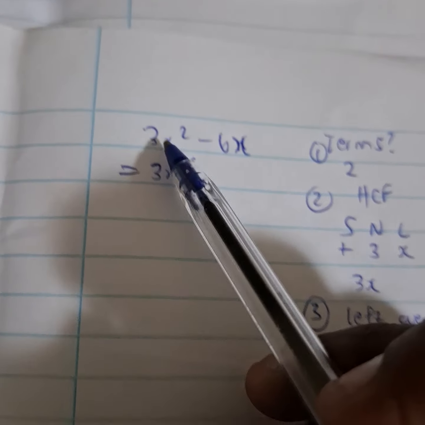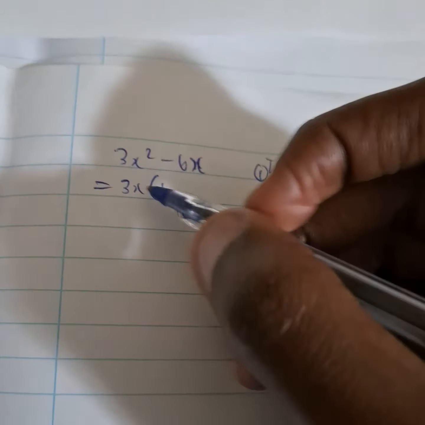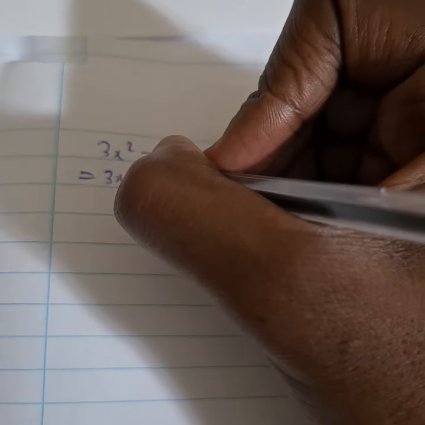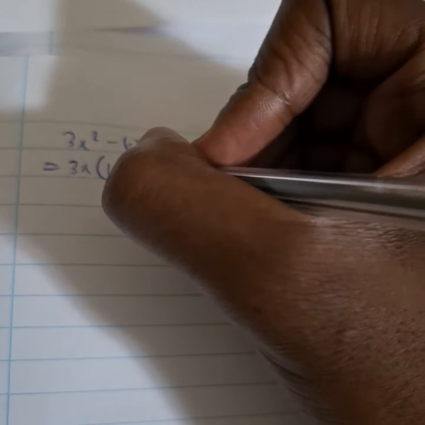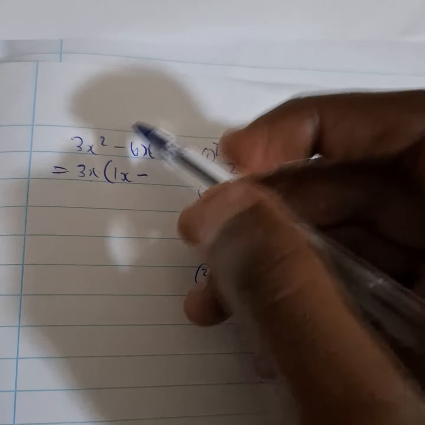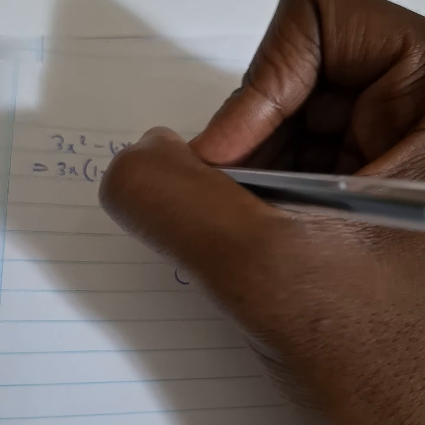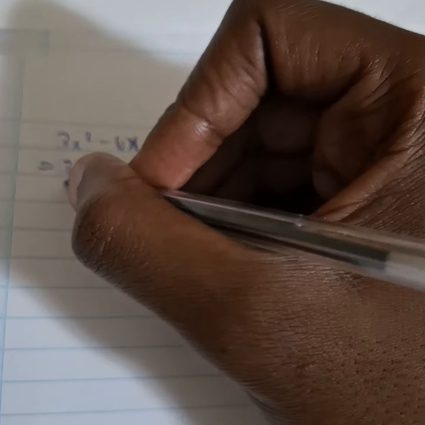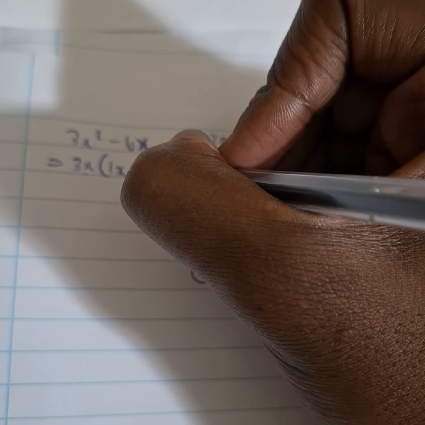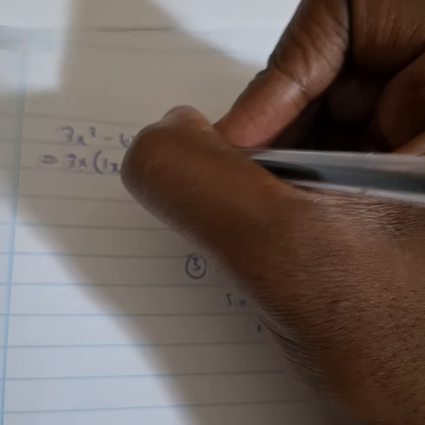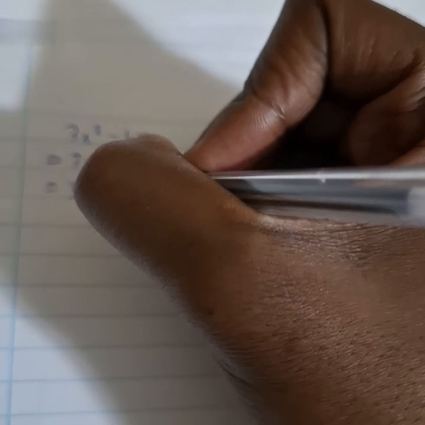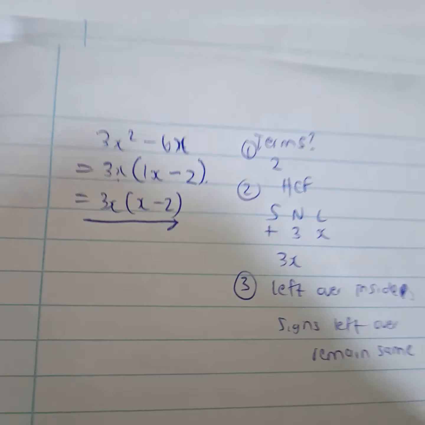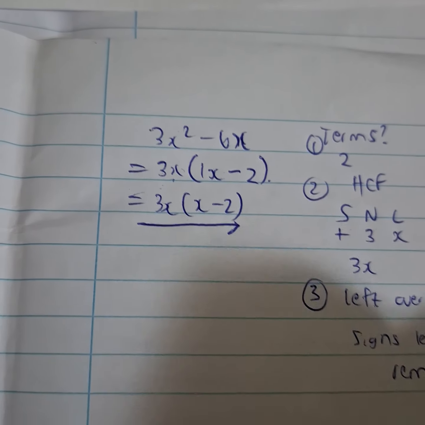So 3 times what gives you 3? That's 1. X times what gives you x squared? That's x, because x times x gives you x squared. Then remember, we said the signs don't change. So 3 times what gives you 6, or 6 divided by 3 is what? It's 2. X was already taken out. Do we need to multiply another x to get x? Definitely not. So our final answer, guys, is 3x into x minus 2. Simple as that. That is factorized. That is really top-notch, straightforward.